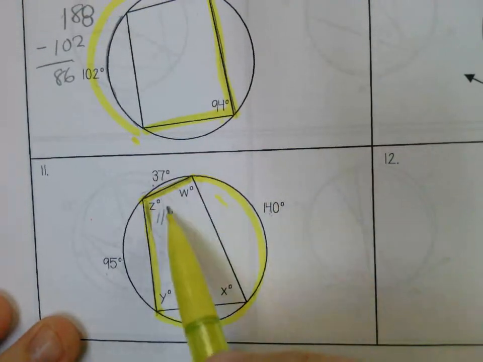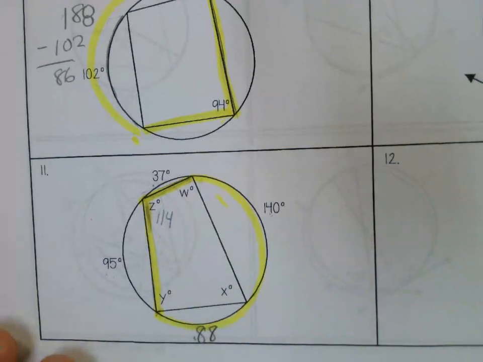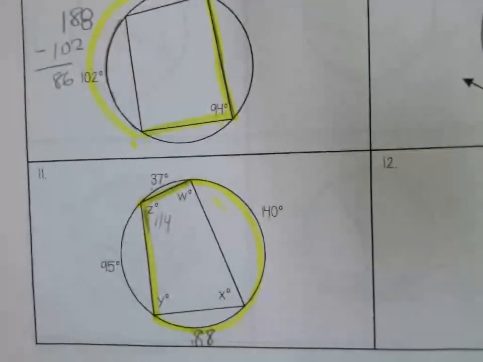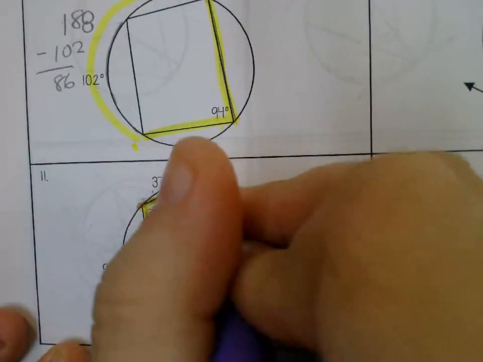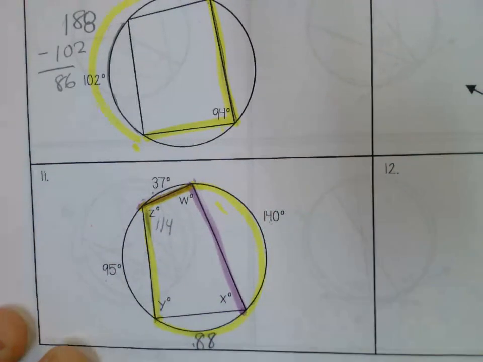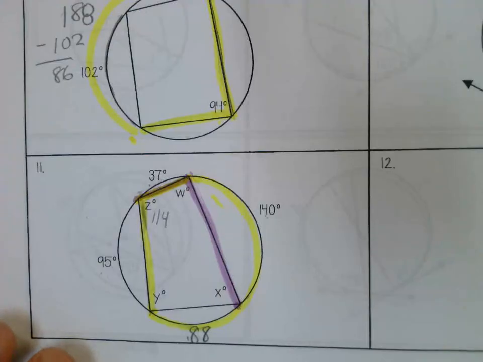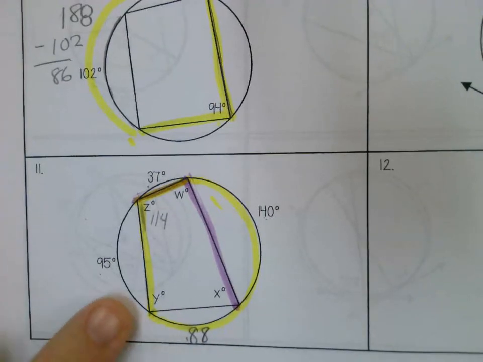Okay, now go to your next one. Here's W. So if I take W here to here, what two arcs does angle W intersect? Okay, it intersects the 88 and the 95.